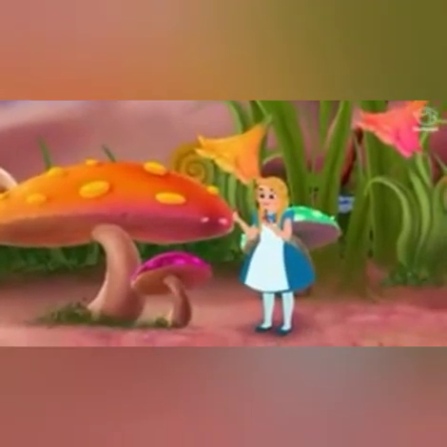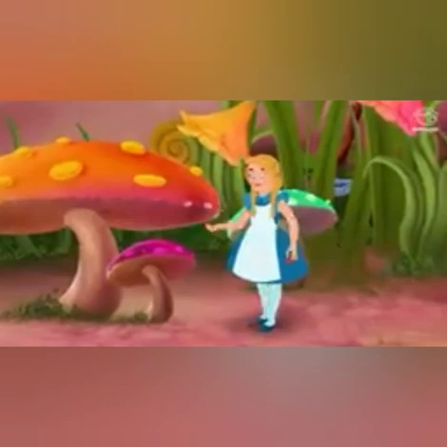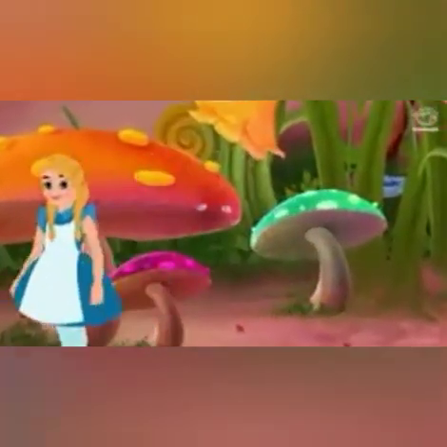This looks fine to me. I can stop eating now. Alice didn't know where to go from there. She kept walking and crying out for help.